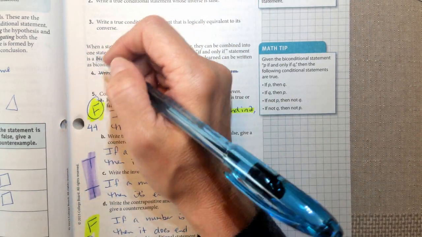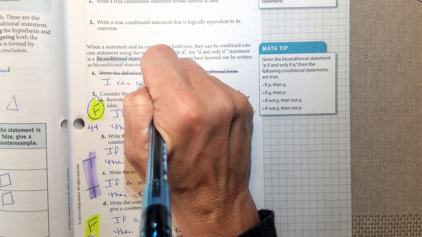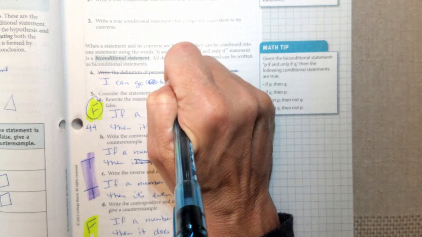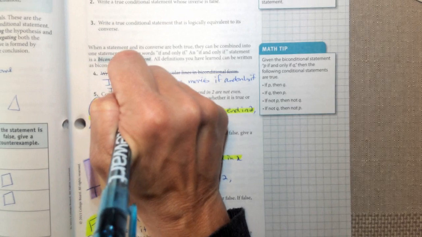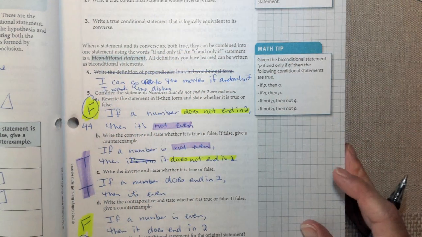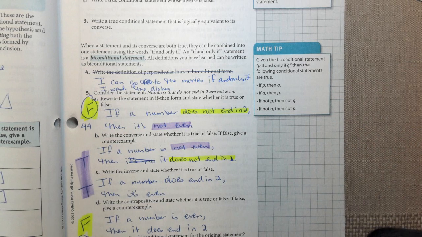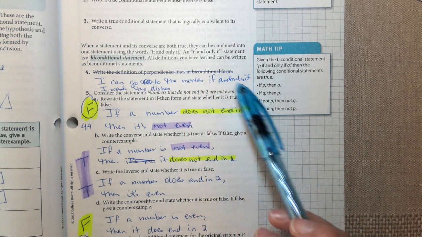Let's see. I can go to the movies if and only if I wash the dishes. So, I can go to the movies if I wash the dishes.